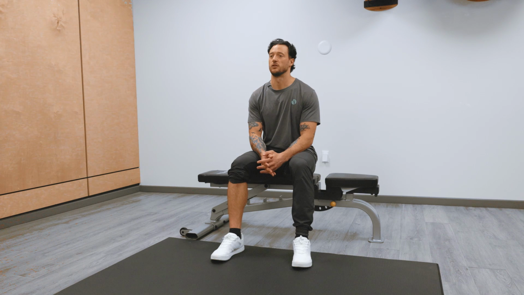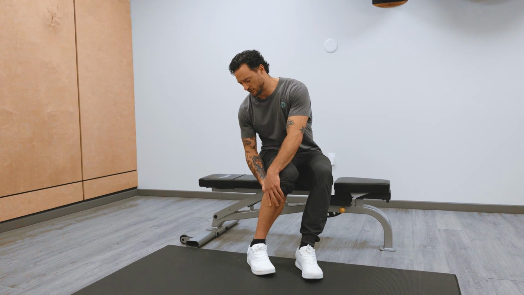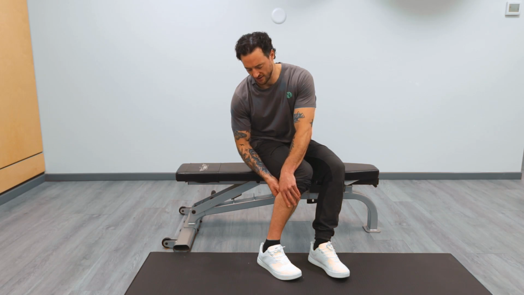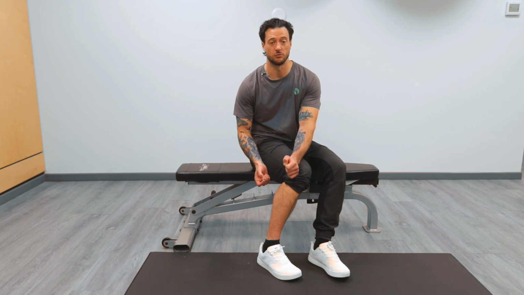After the initial inflammation has started to subside a little bit, you're ready to begin your rehab process. Now, the first thing you want to do is start to reduce some of the muscle adhesions that have occurred in the calf muscles. Now, we want to identify those tight bands. They're going to feel like knots in the calf, and we're going to do a little self-massage here.